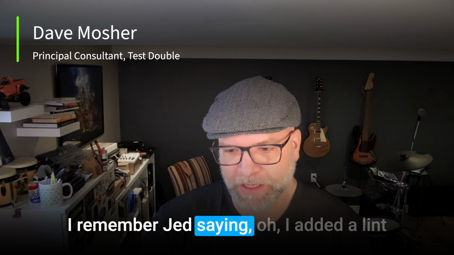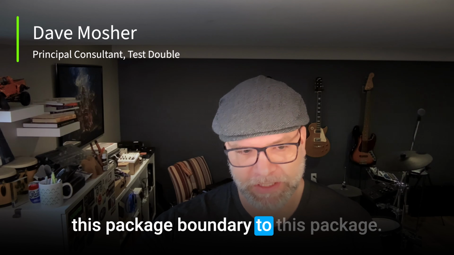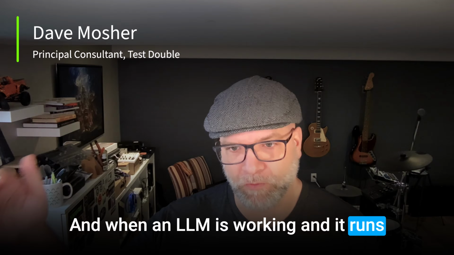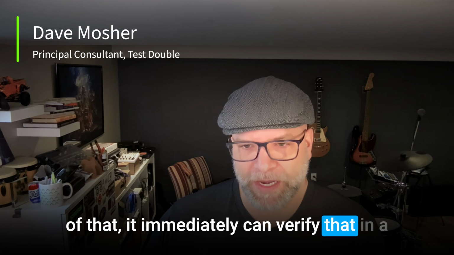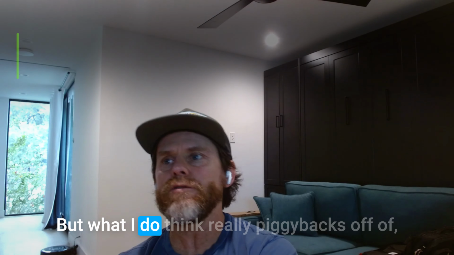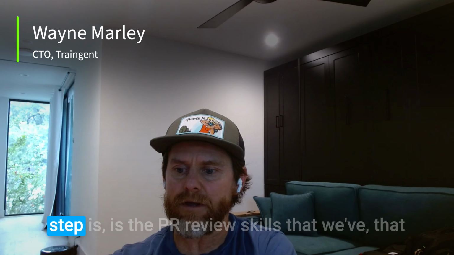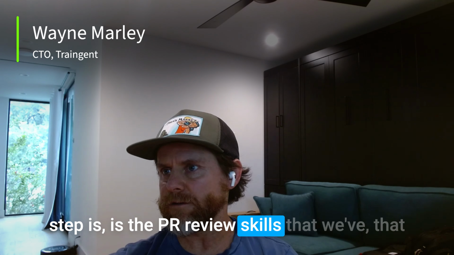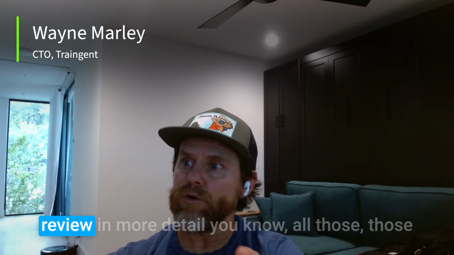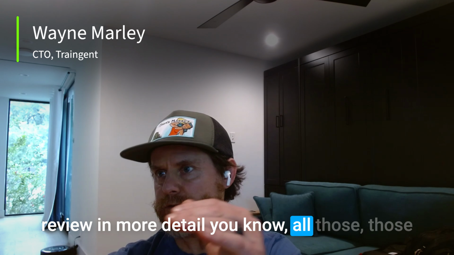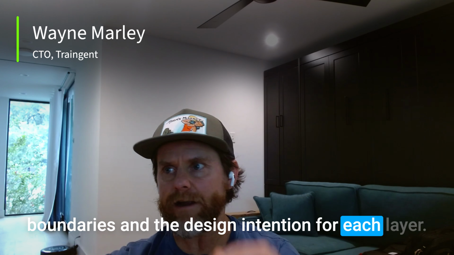I remember Jed saying, I added a lint rule so that an import can't happen from this package boundary to this package. When an LLM is working and runs to verify that its code doesn't run afoul of that, it can immediately verify in a deterministic way because we have a lint rule. But what I think takes linting to the next step is the PR review skills we've created too, because those review in more detail all those boundaries and the design intention for each layer.